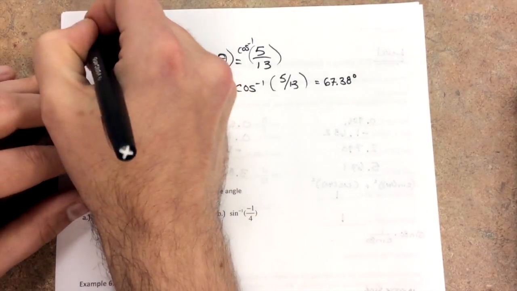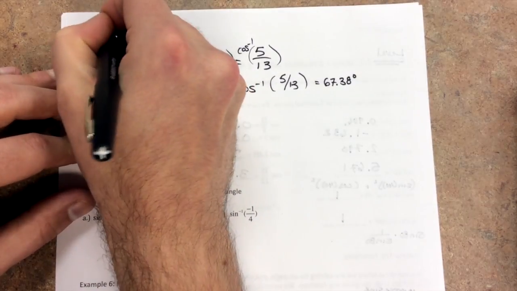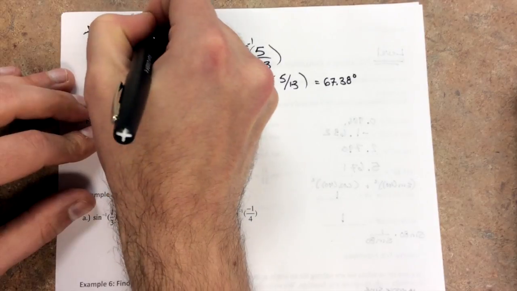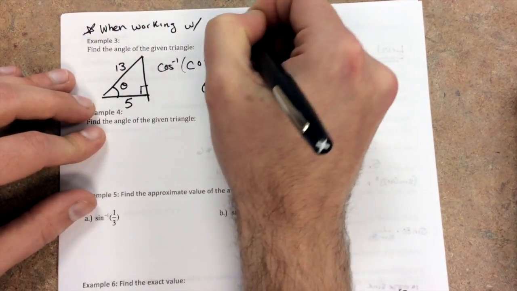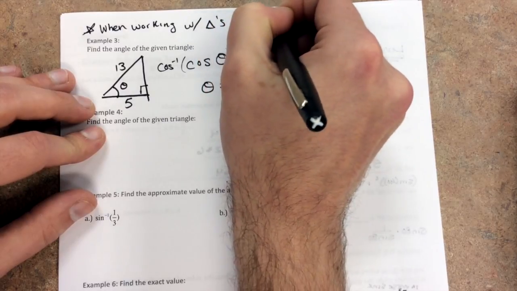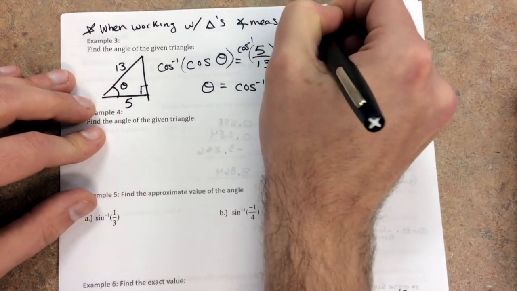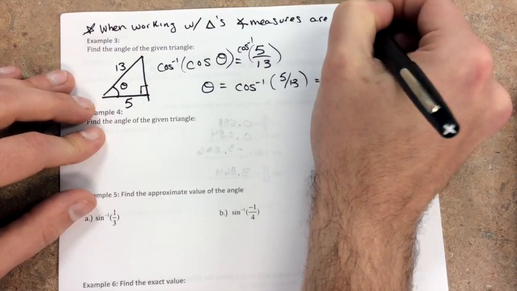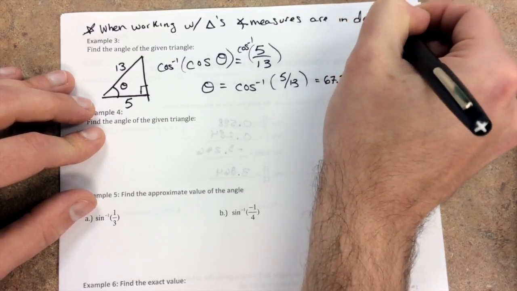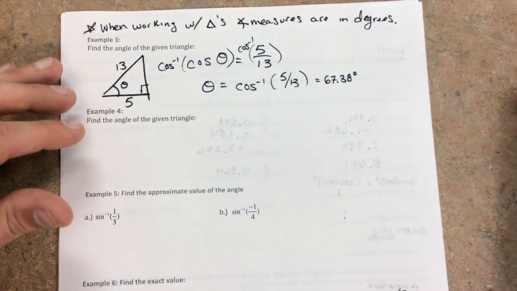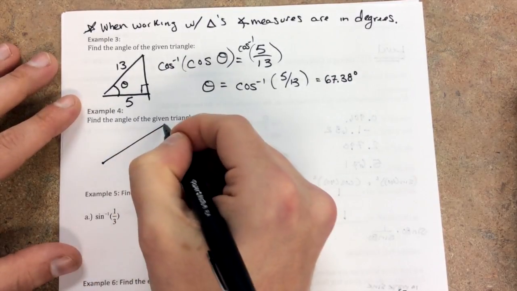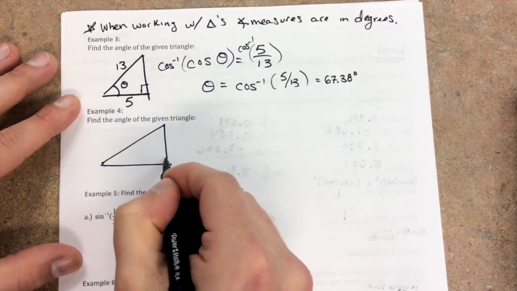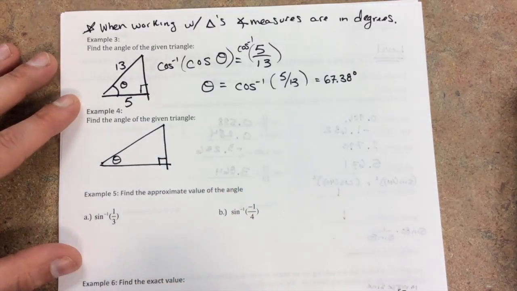And then just as a note, when working with triangles, angle measures are in degrees. That's just the general working procedure that we have. So last up, let's say we have a third triangle. Let's say theta's down here again.